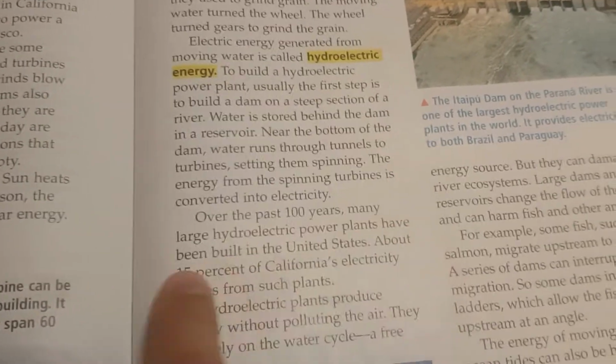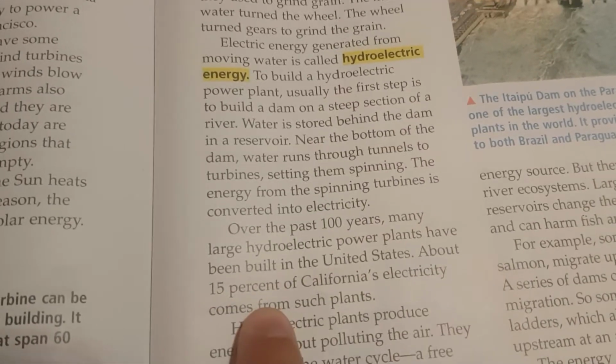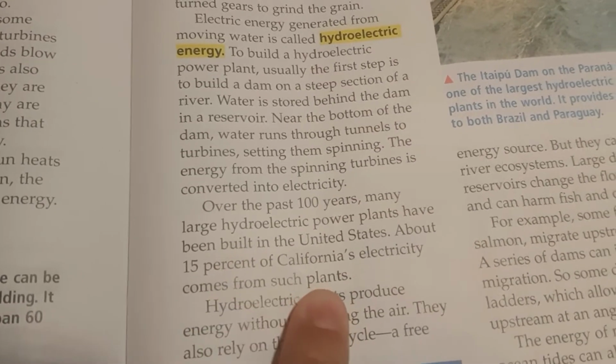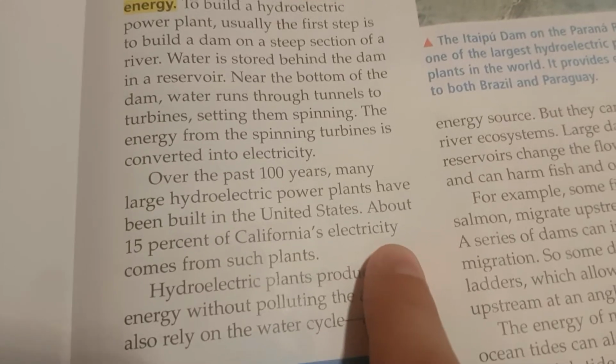Over the past 100 years, many large hydroelectric power plants have been built in the United States. About 15% of California's electricity comes from such plants. Okay, so about 15%, capital C, capital A, electricity.